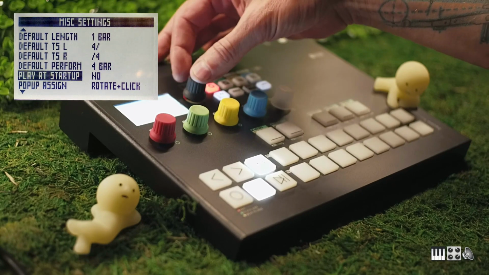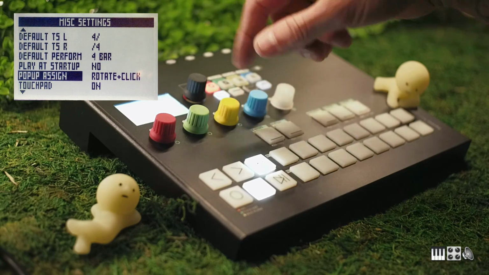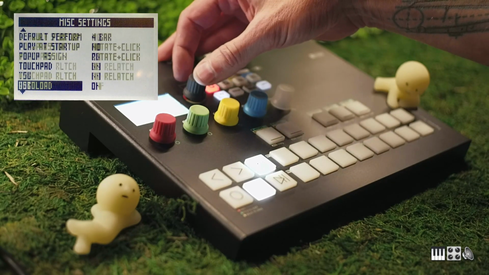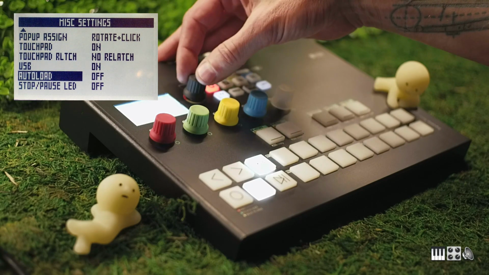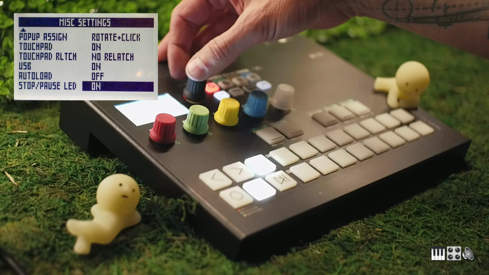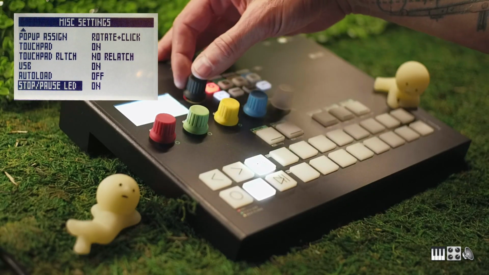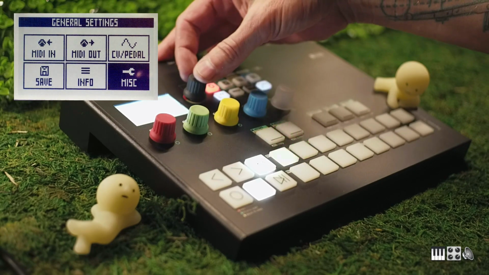Play has started up, we'll leave it like that. Programming the encoders, rotating click is fine for me. Touchpad is on. USB is obviously on, and I don't really like the auto load, but I like the little current marker LEDs to know where I am in the song. So that's for the miscellaneous settings.